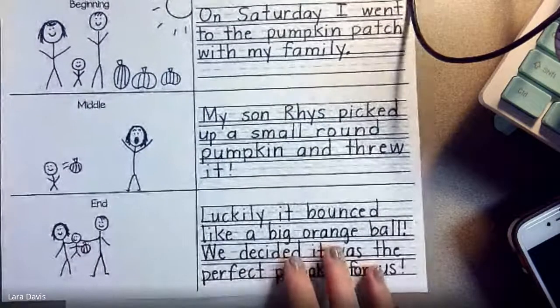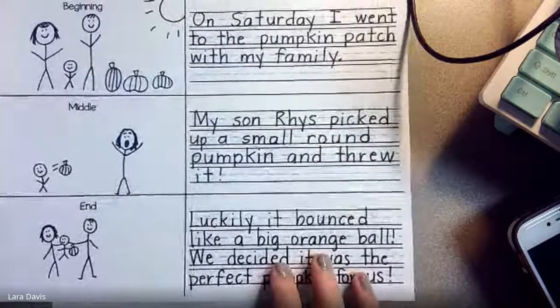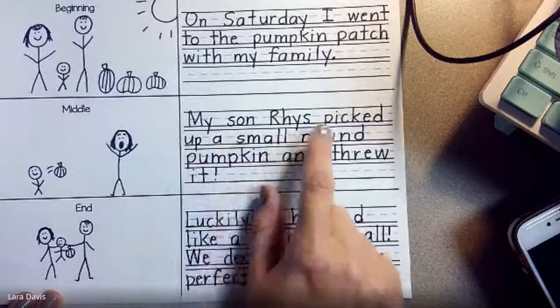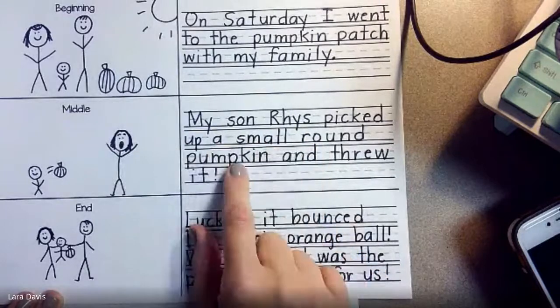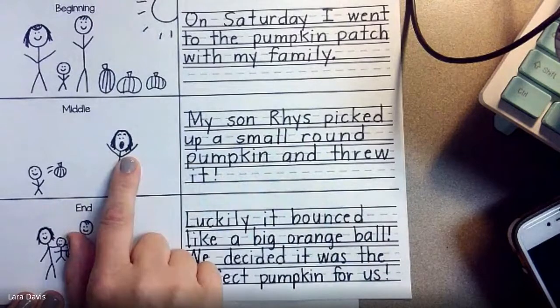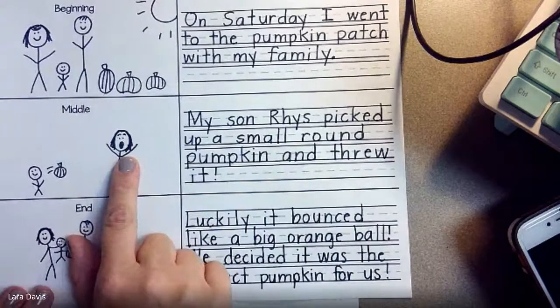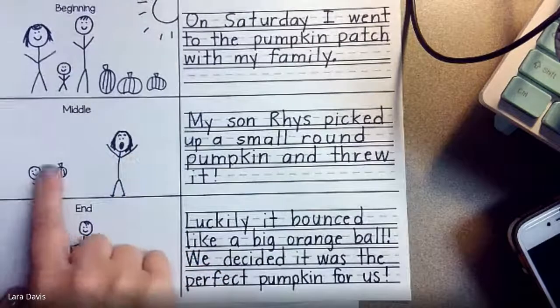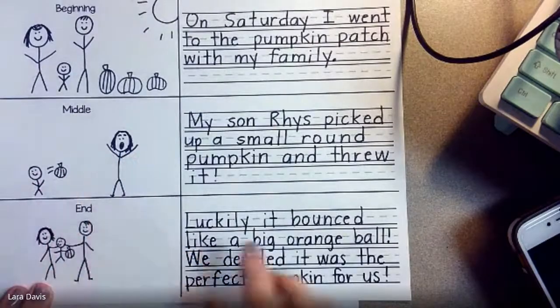For the middle, this is where there was some action happening. I said middle. My son Reese picked up a small round pumpkin and threw it. Can you see my expression here? I was thinking, oh no. I might even add that. Here's Reese throwing his pumpkin.